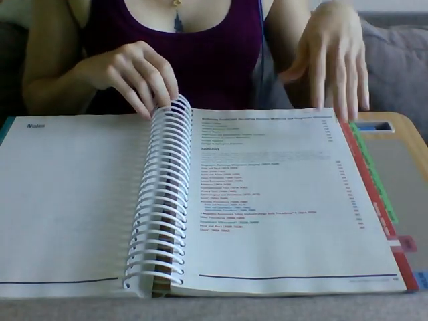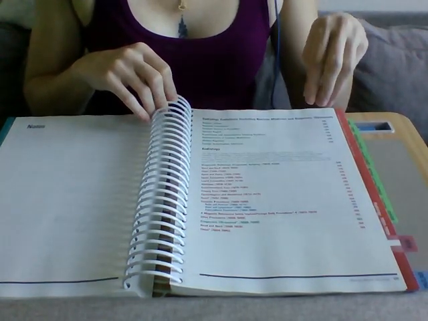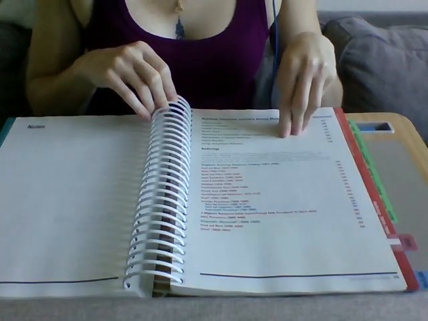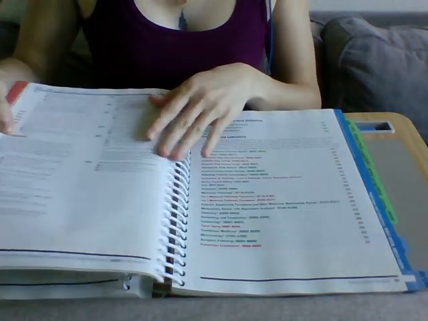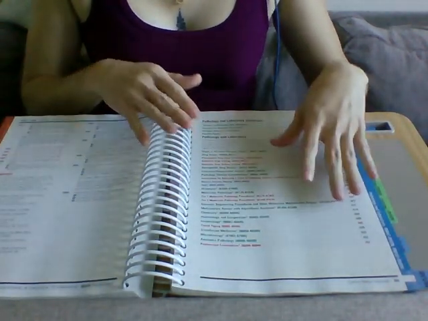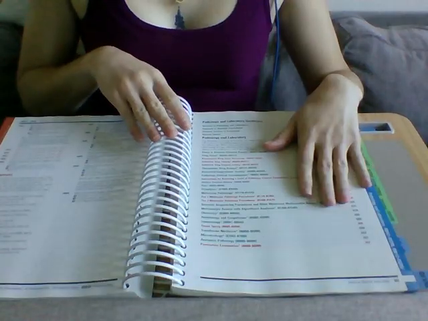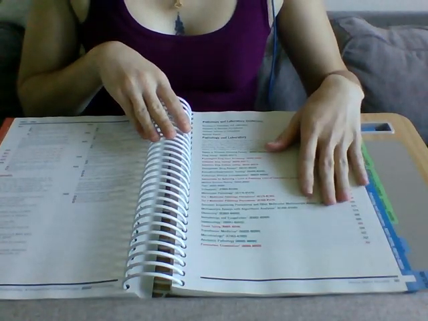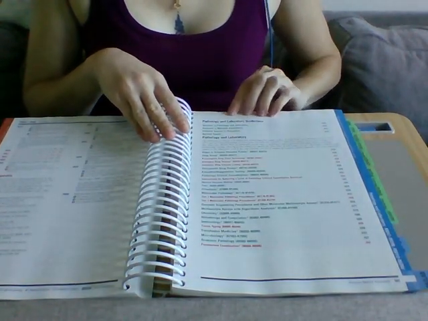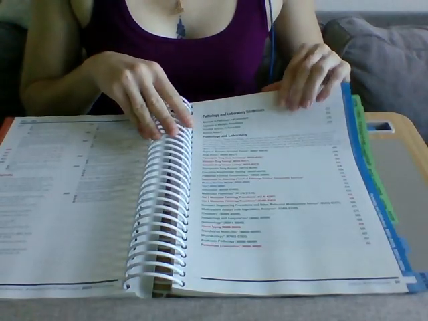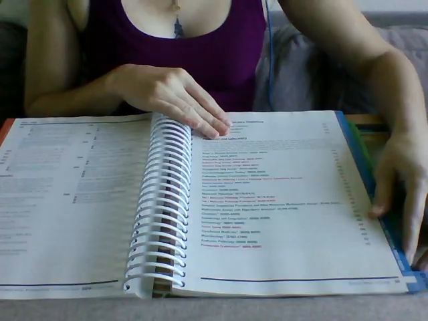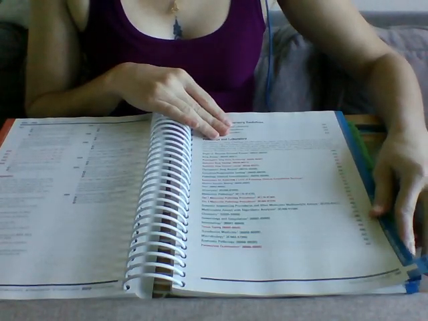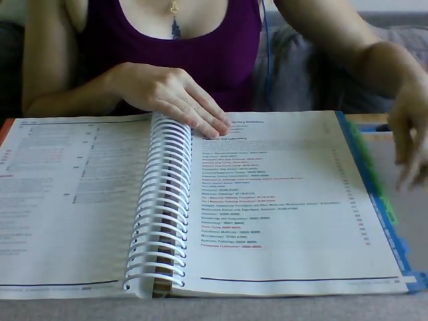Radiology tab is red, and it has RAD on it, and this will go on page 535. Following that will be your pathology and laboratory. Your tab will say PA/LAB. That will go on page 591.